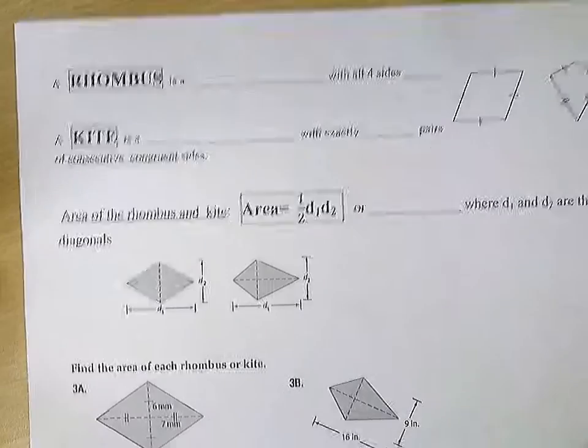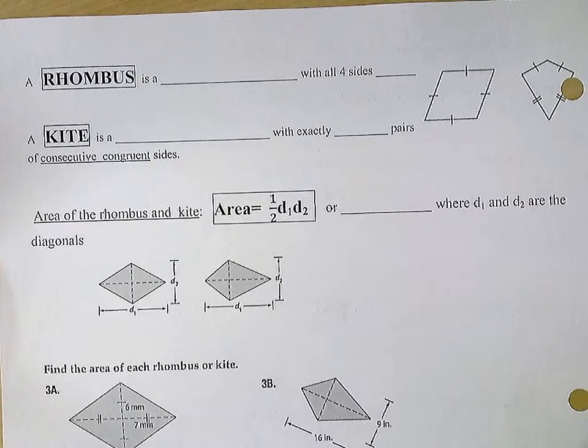we have a rhombus and a kite. We went over rhombus and kites in chapter 6. Okay, so we went over different properties when we went over these in chapter 6. Now we're going to find the area of both.